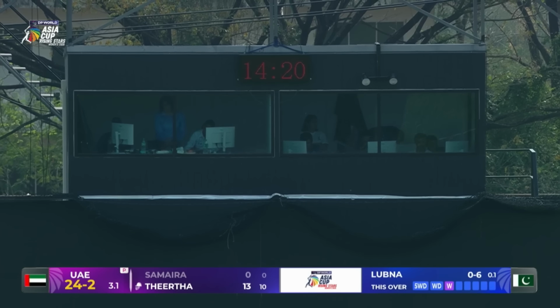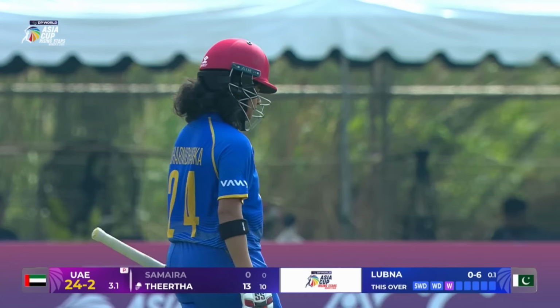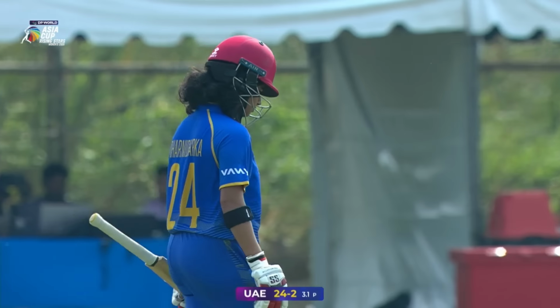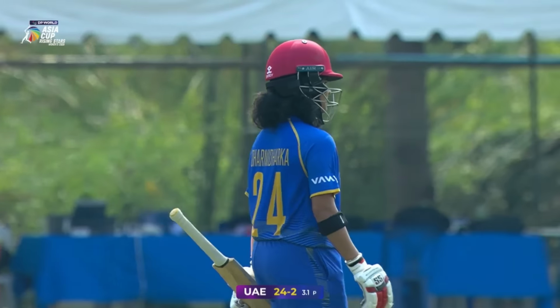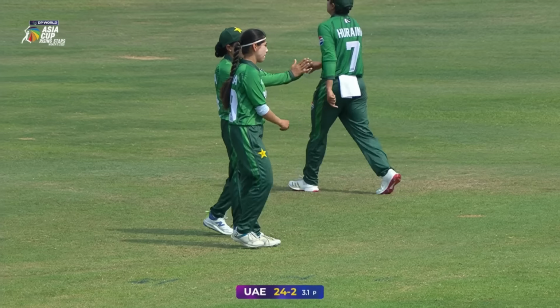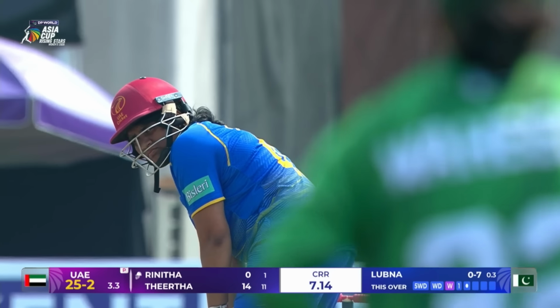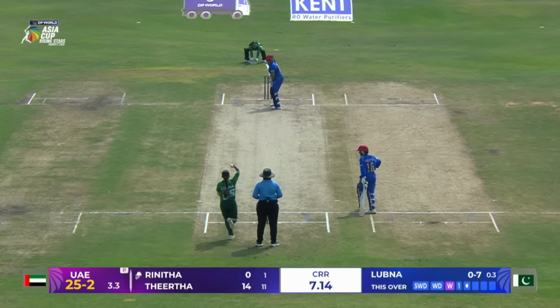The TV umpire, Gayatri Venugopalan, just giving that decision. The second wicket goes down for the UAE. They're 24 for 2, and Samaira run out without scoring. Definitely the uncertainty in the running between the wickets.